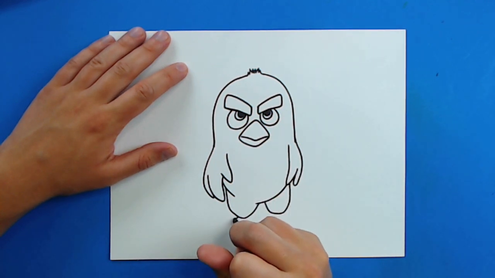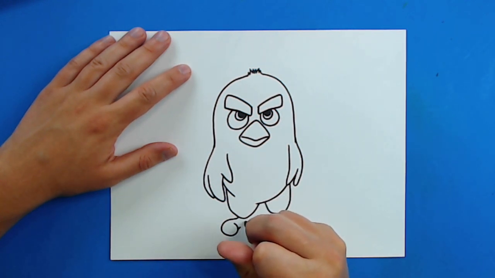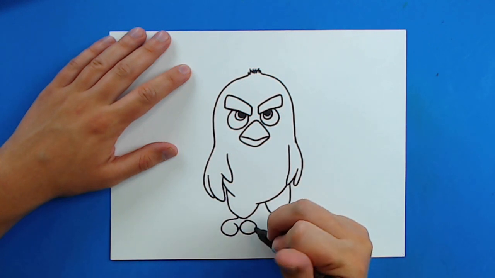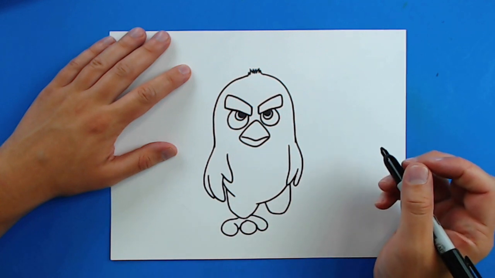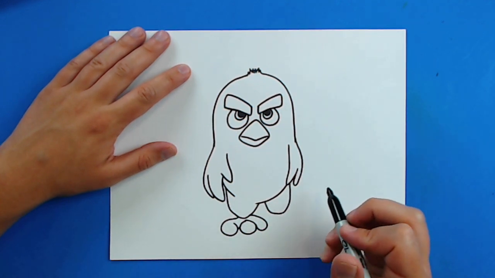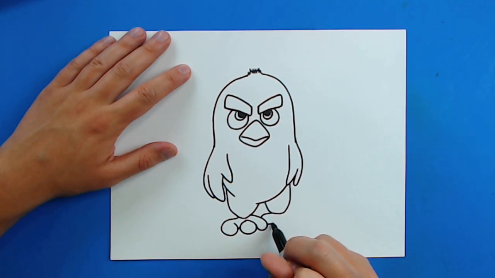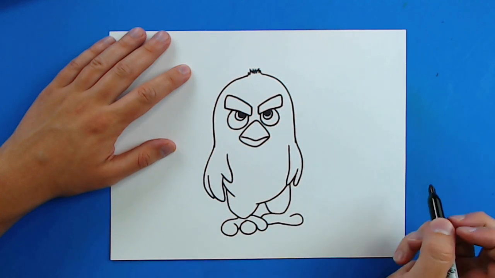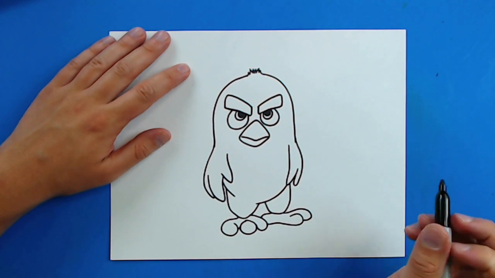Then for this foot, I'm going to draw a line that just kind of comes out and then curves around for one toe. Draw a little line. Then an oval shape for this toe. And then a line that curves around for this toe. Then over here, I'm going to draw the line that comes back to here. And then I'm going to go down and then curve up. And then I'm going to draw another line that kind of curves around here like this for the foot.